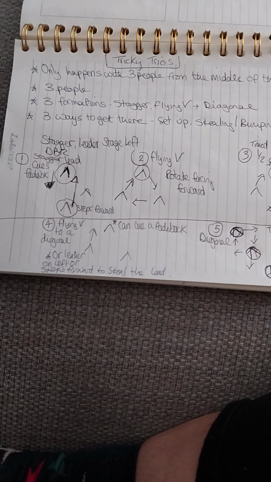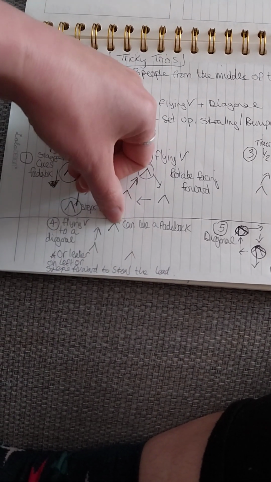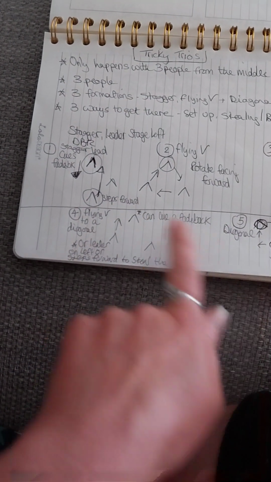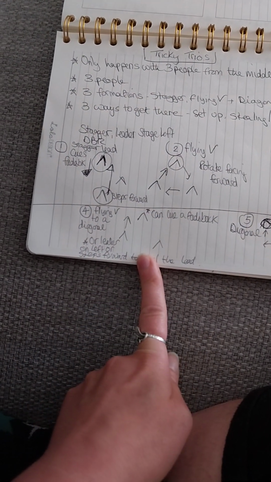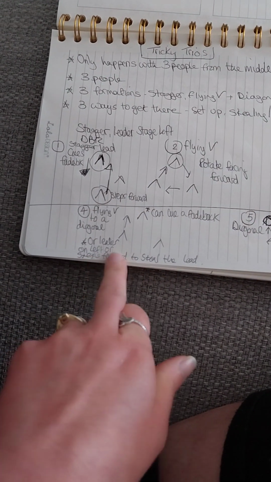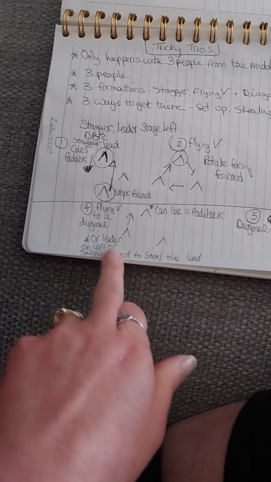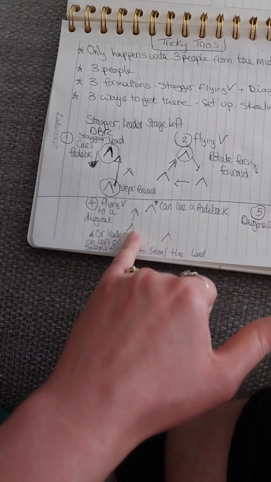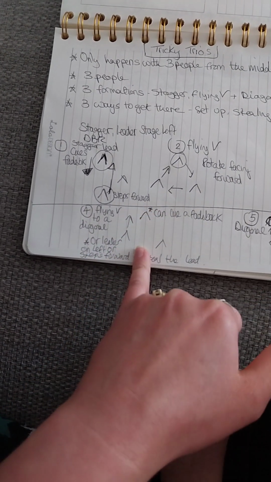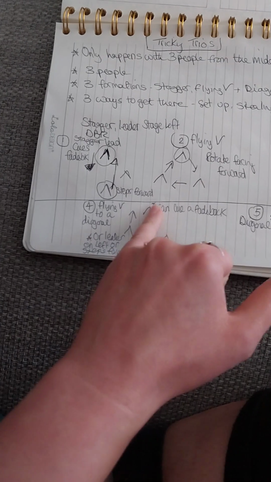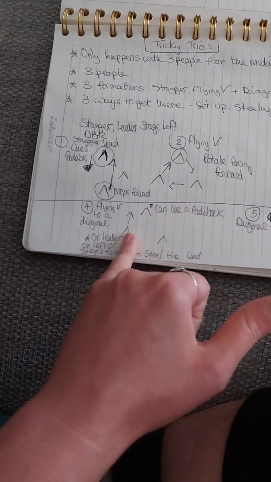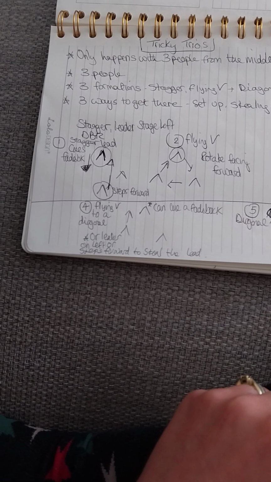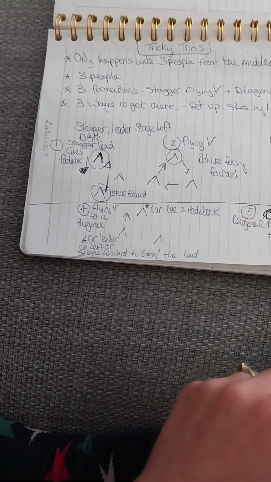The flying V to a diagonal. So the leader here of the flying V, of the stagger here, can cue a fade back, or the leader on the left steps forward to steal the lead, or this person can cue a fade back to create a diagonal, or this person can step forward to steal the lead. So that's a flying V to a diagonal.